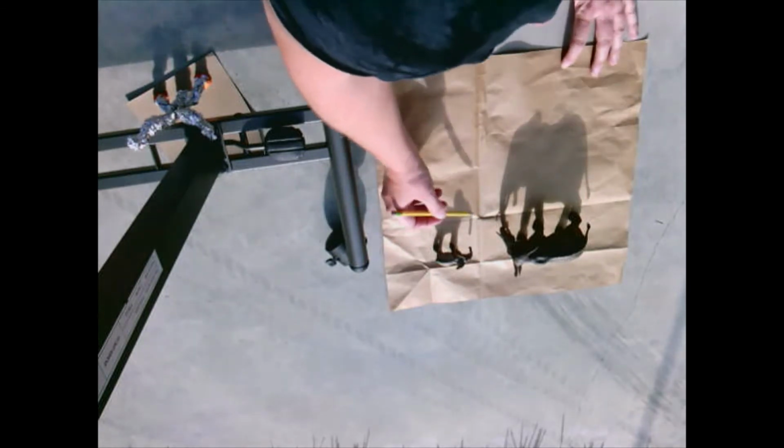All right, set up outside. If you're on grass, you want to put a book underneath your paper. This is a piece of a paper grocery bag I've cut for these elephants. And just arrange them until you have them how you want them. And your sun needs to be at the early morning to mid-morning or mid-afternoon to late afternoon.